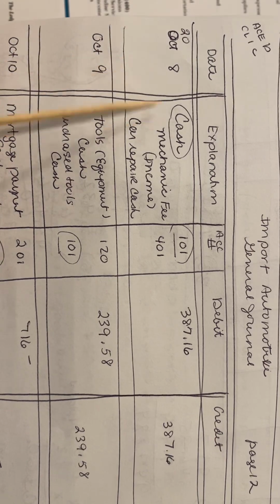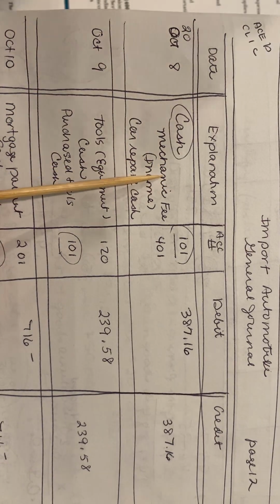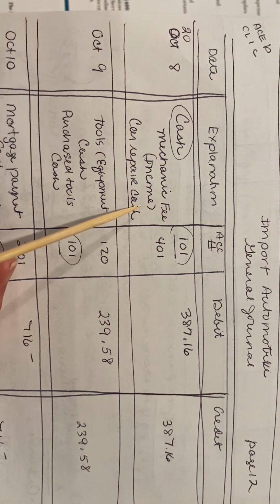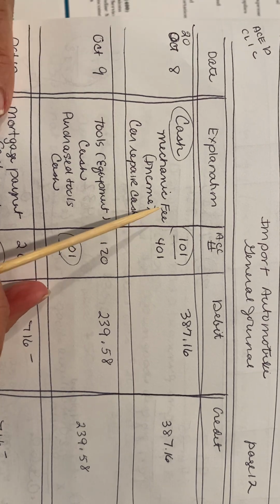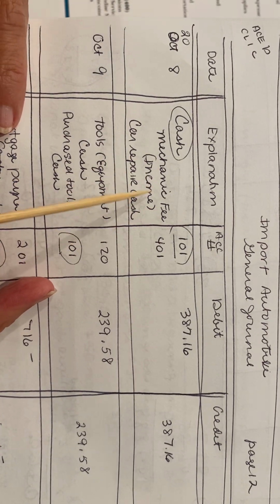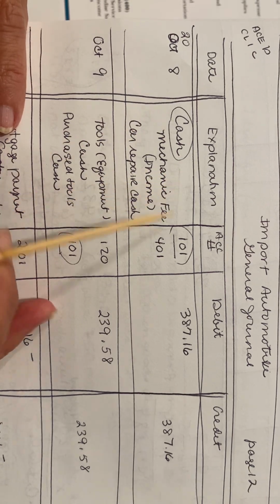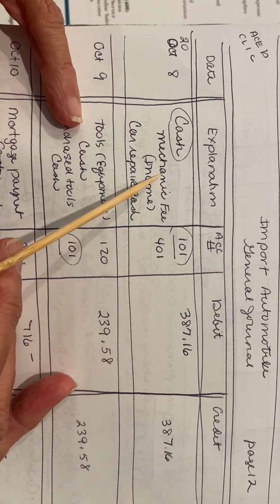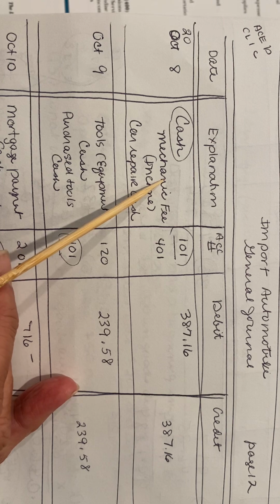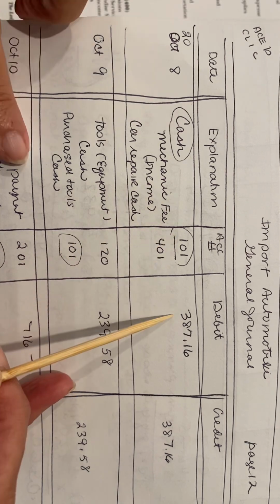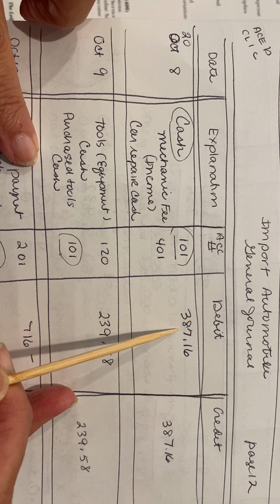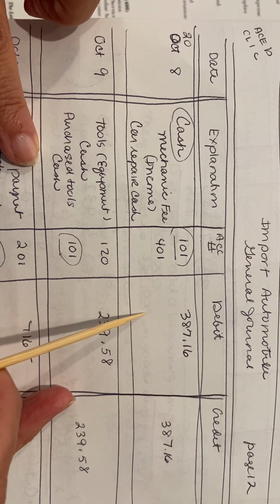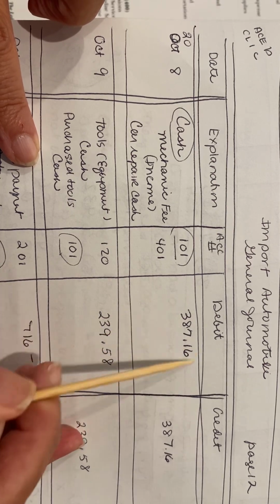On October 8th, the first one, cash from Ralph's cash. You're going to take in the cash, the fee for the car repair. I put cash and then I put in the numbers. First of all, if it's a cash debit, it means the cash is coming into our asset, which is 101, and the asset is $387. That asset would be a debit, because an increase in our assets is a debit. So we put that as debit.